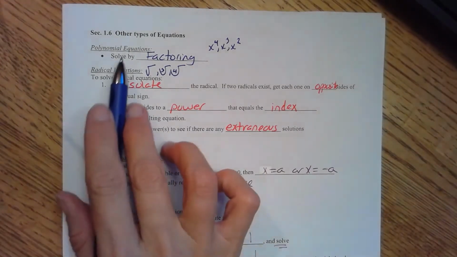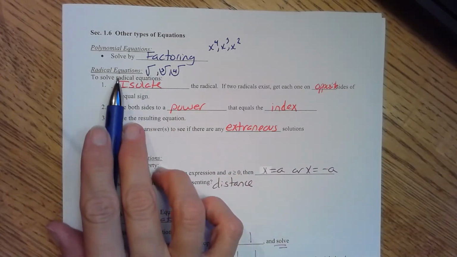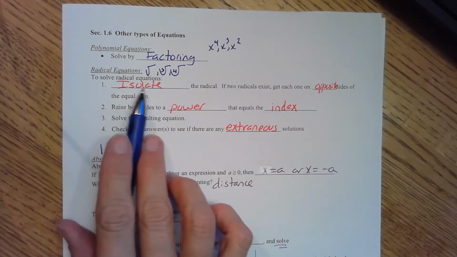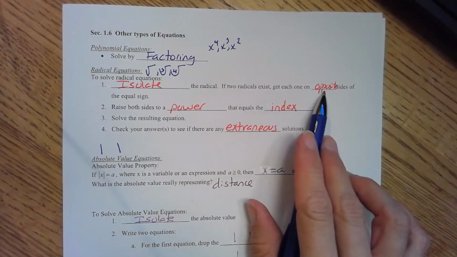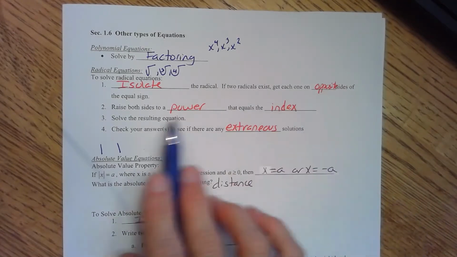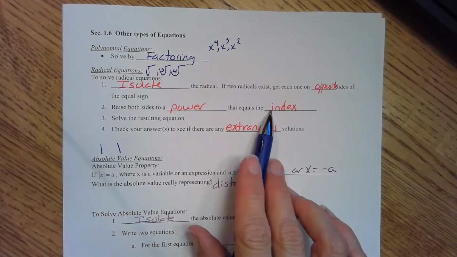So how do we solve polynomial equations? We solve by factoring. How do we solve radical equations? Well, the first thing you want to do is isolate. Make sure you know that the first thing you do is isolate the radical. And then if two radicals exist, get them on opposite sides of the equal sign. Then you'll raise both sides to a power that equals the index. Why would you do that? Because then the power and the index will cancel each other out.